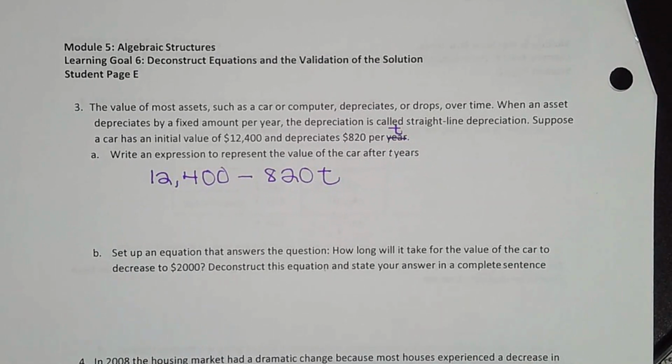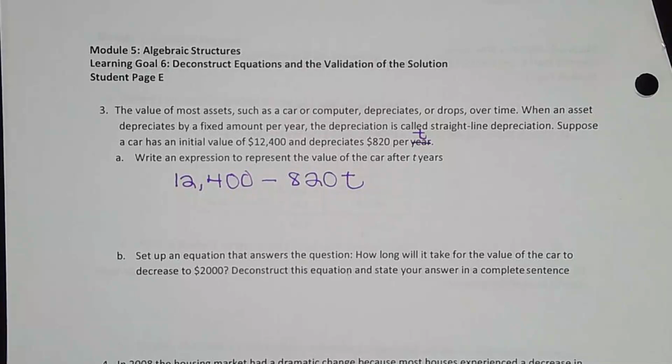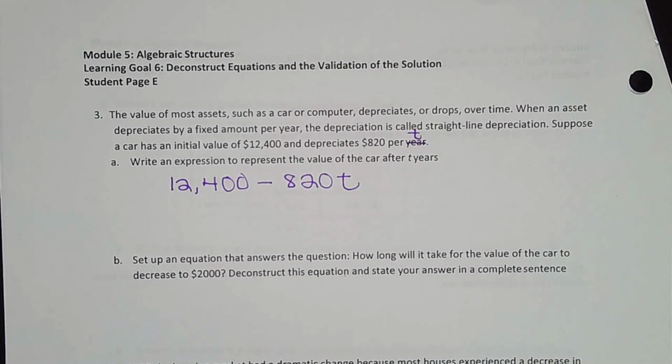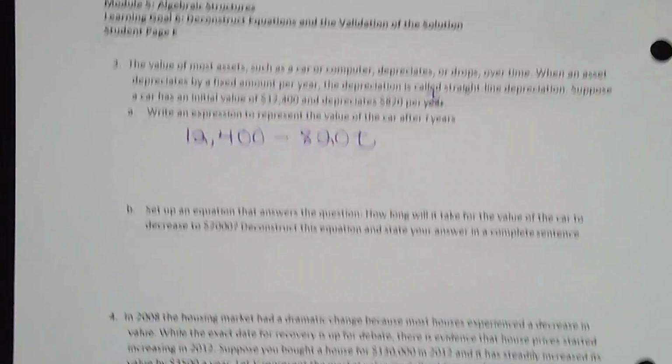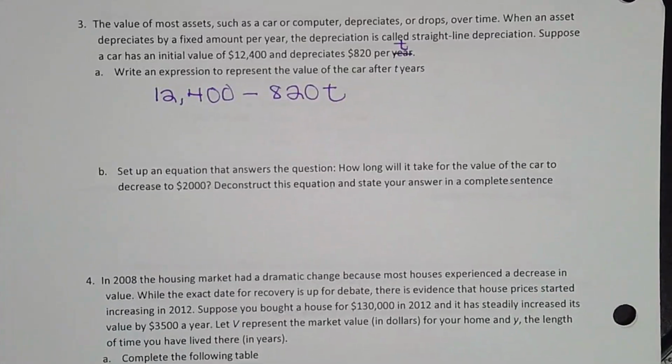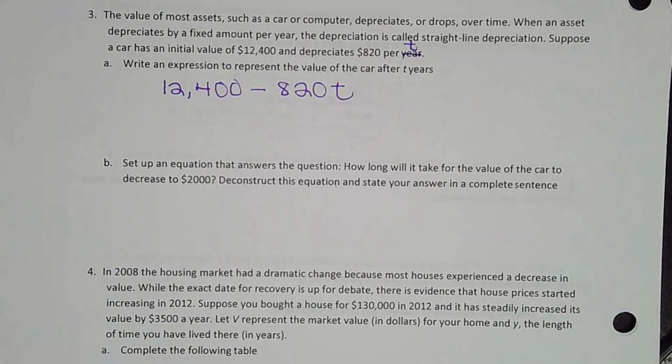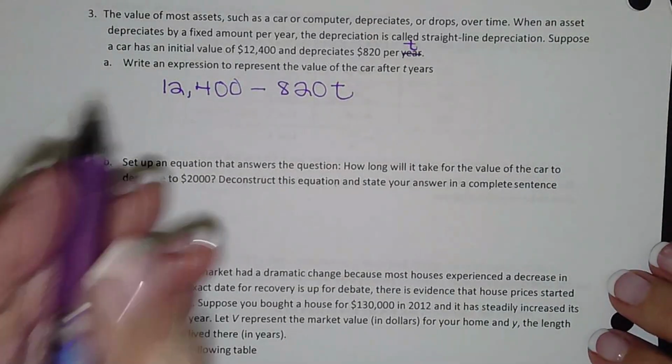Isn't it amazing how easy they are after you learn how to translate? How long will it take for the value of the car to decrease to 2,000? Solve the equation, state your answer in a complete sentence.